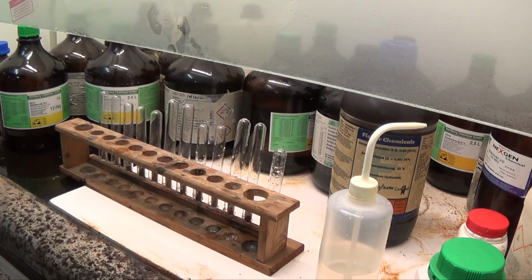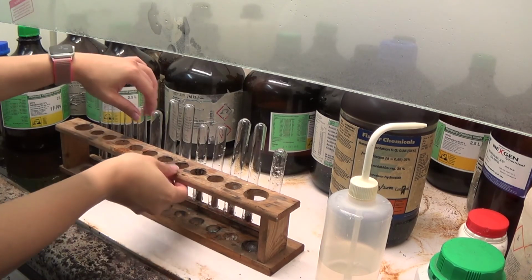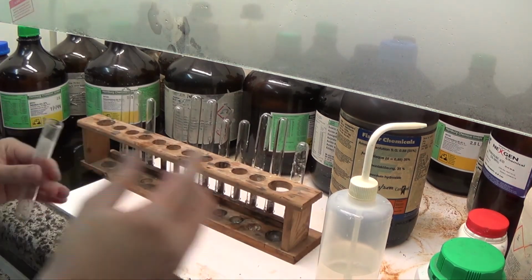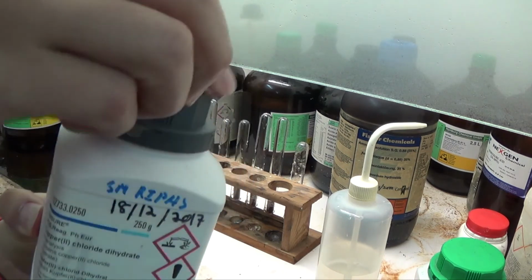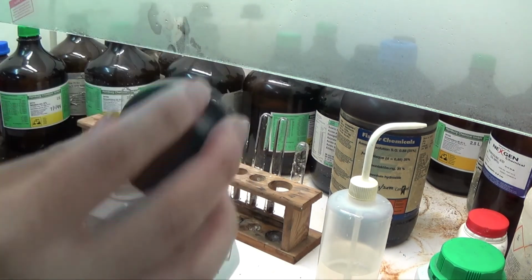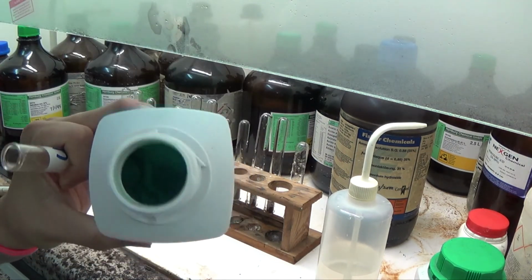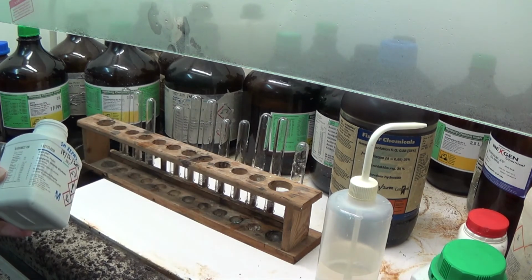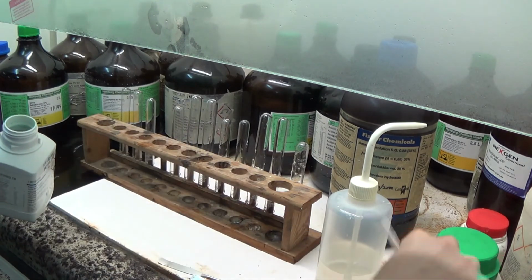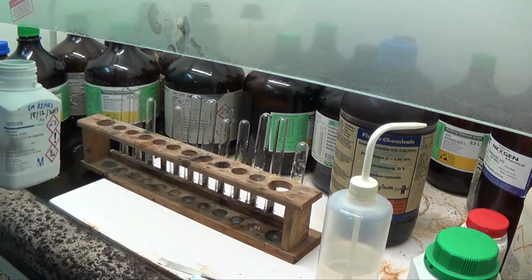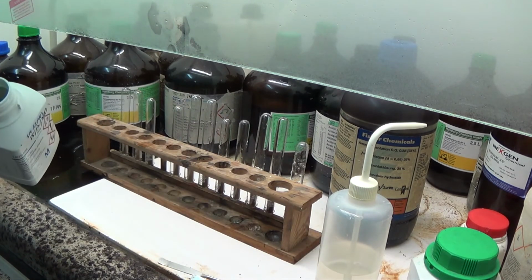Okay, so just to further drive home the message that we can get these compounds called copper 2 chloride dihydrate. So this is copper 2 chloride. It's kind of like blue greenish in color, but I'll just show you what happens when you dissolve it in solution. So you should get a clean spatula. Yep, that's reasonably clean.